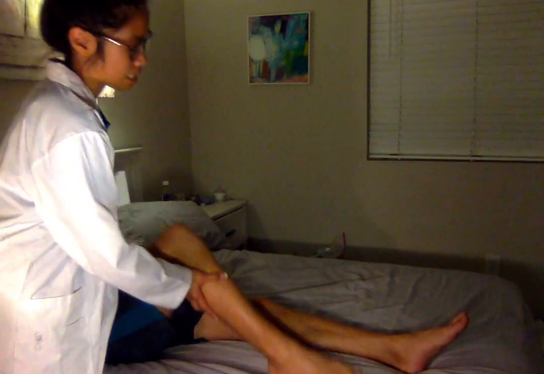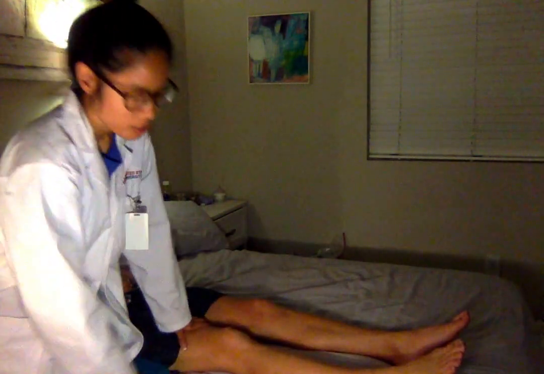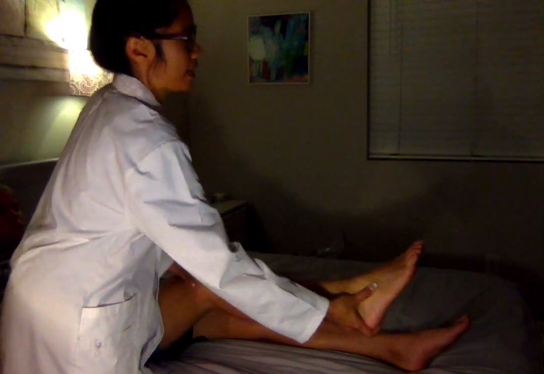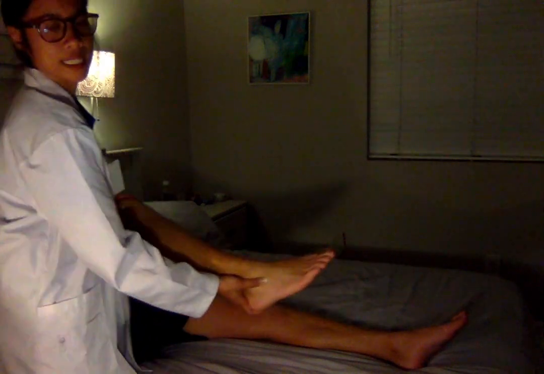The next one is called a McMurray's test. It's basically, we're going to be medially rotating the tibia. So you're going to go ahead and extend your leg. Okay, so I'm going to flex the knee and medially rotate the tibia. Okay, and I'm going to be extending and flexing his knee at the same time. Okay?